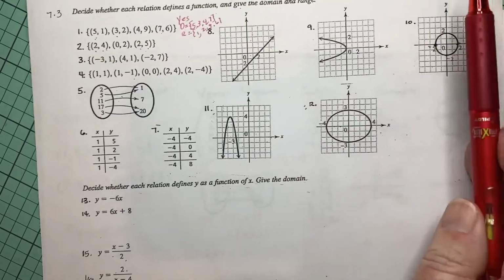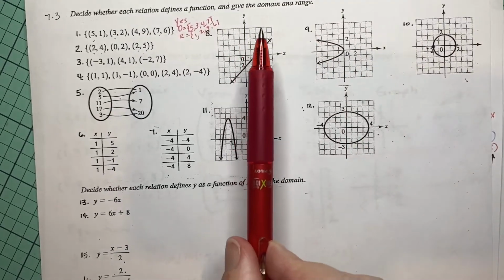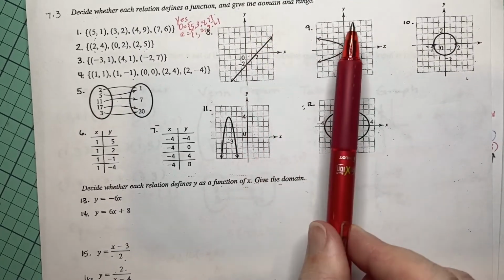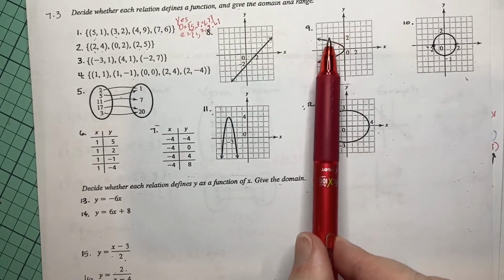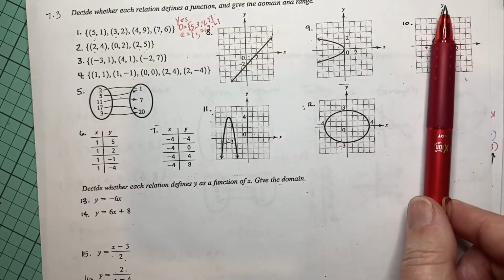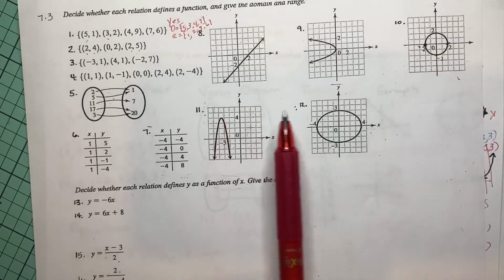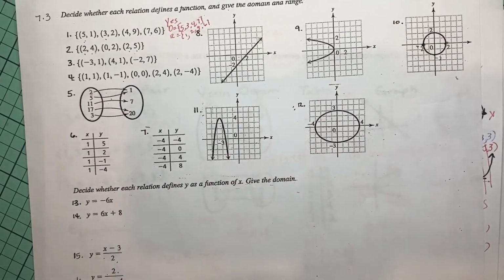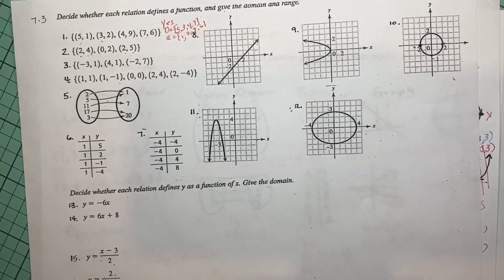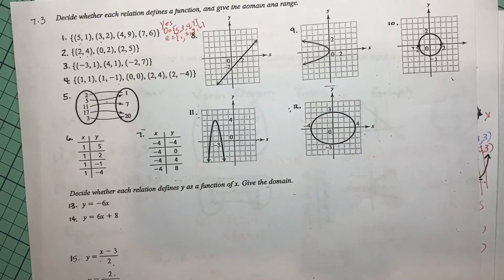Then we look at the graphs. Remember line tests. Yes, that's a function. No, that's not a function because you see it touches twice. Not a function. Whoops. Yes, a function because see it just touches it once. Not a function. And then you list those domain and ranges.